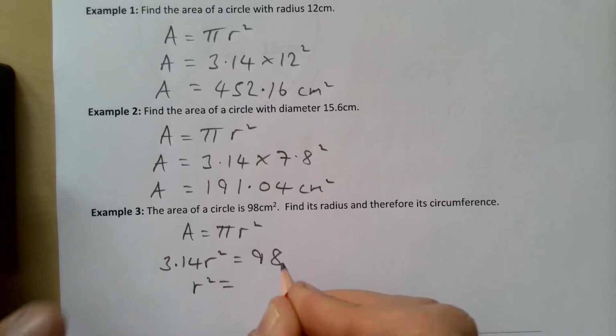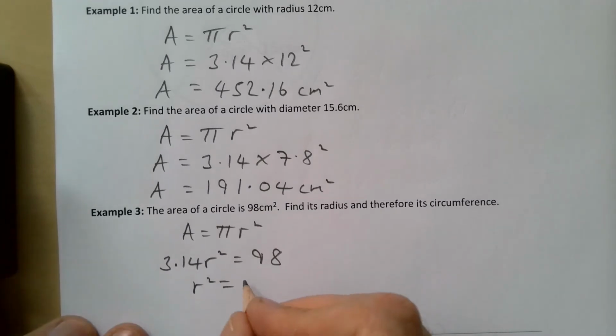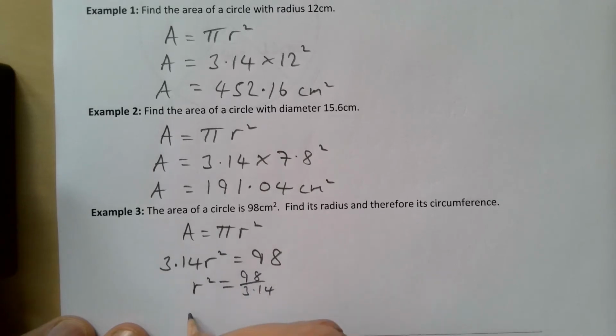R squared then is going to be 98 divided by 3.14. So 98 divided by 3.14 gives us 31 odd. And then to find r, we find the square root of 31.21.